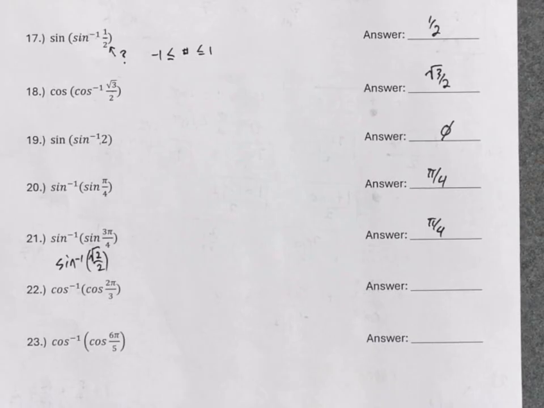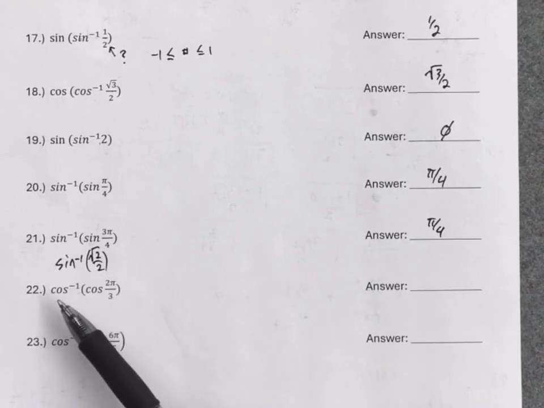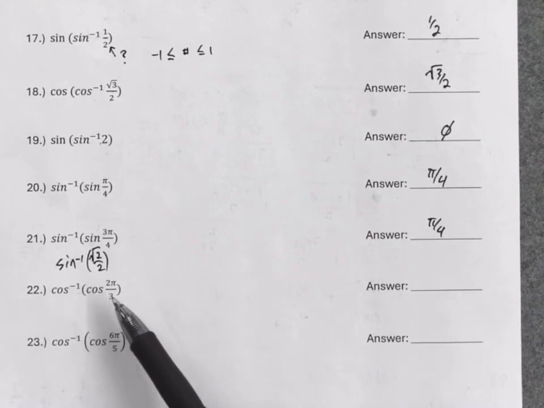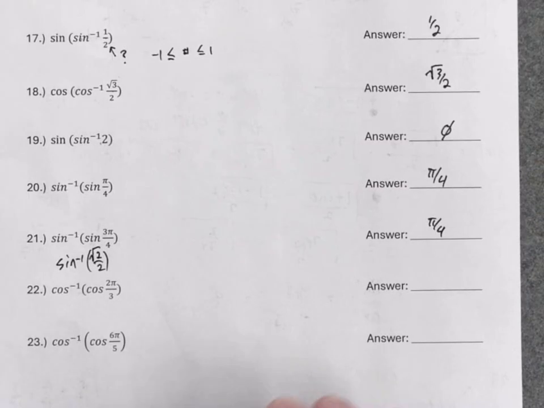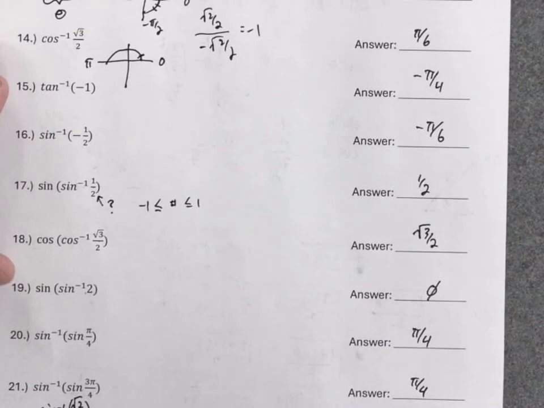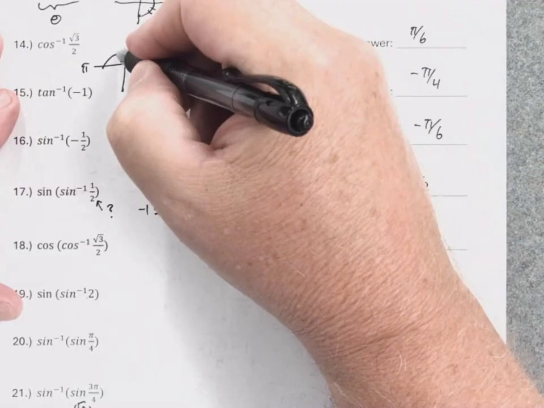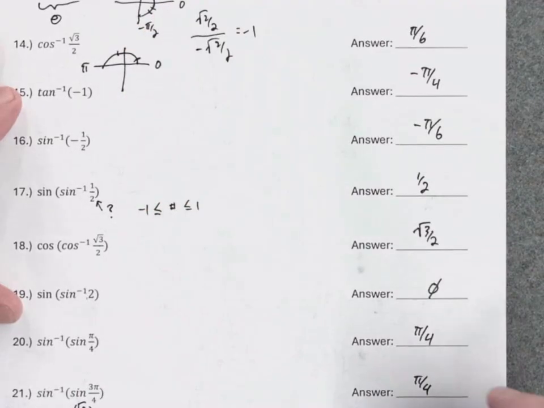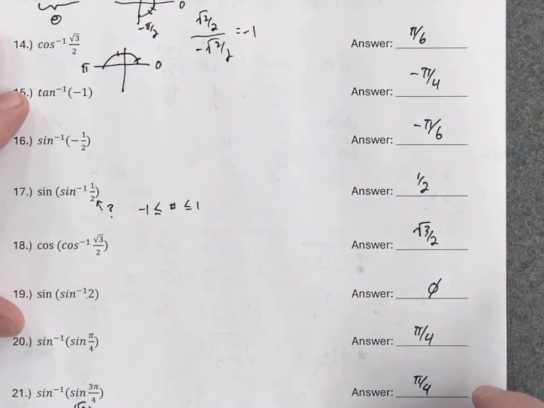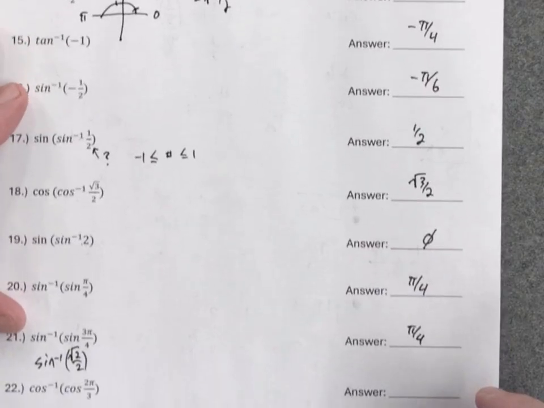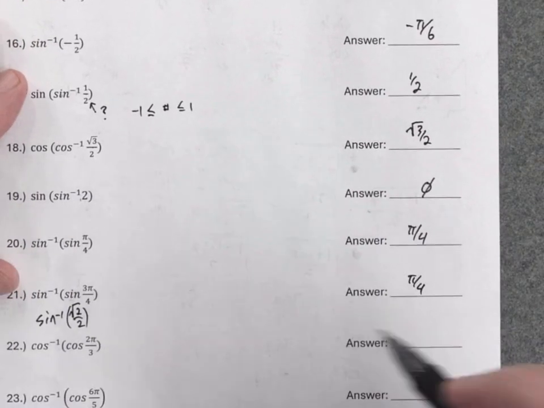Here's another one. Let's see if the shortcut will work. We have inverse cosine of the cosine, so we're talking cosines. Now we're looking at 2 pi over 3. Well, where's 2 pi over 3? 2 pi over 3 is right here. Looks like it's in the allowed region, the region where the inverse cosine is. So therefore, we can use the shortcut.